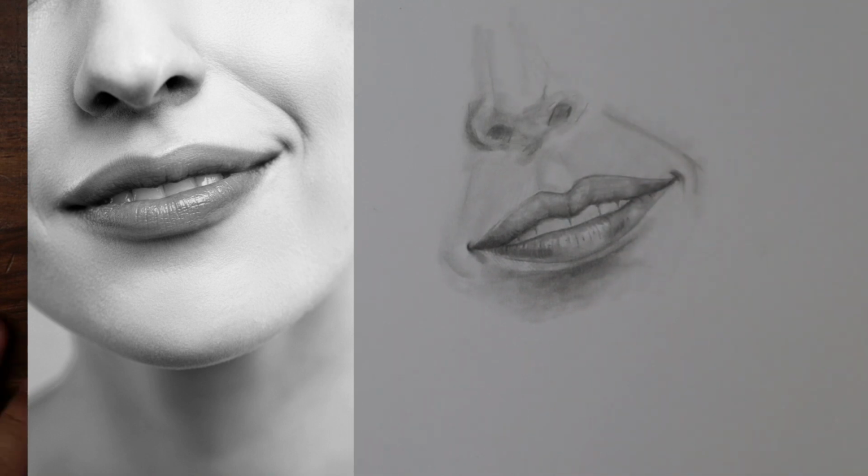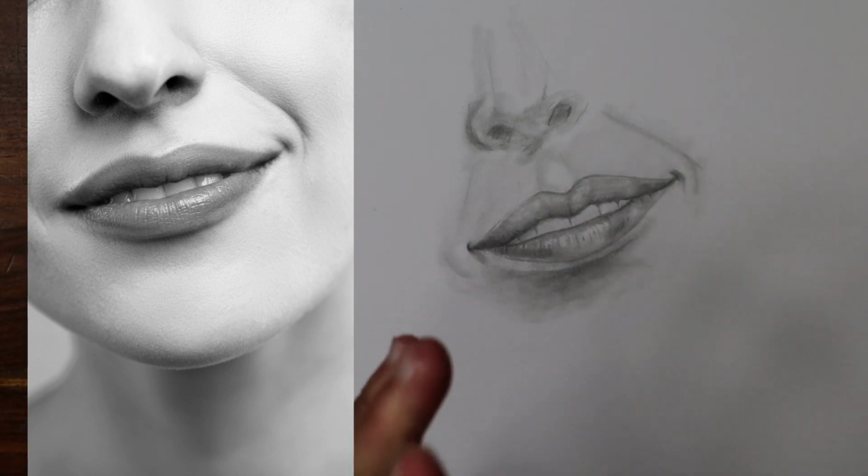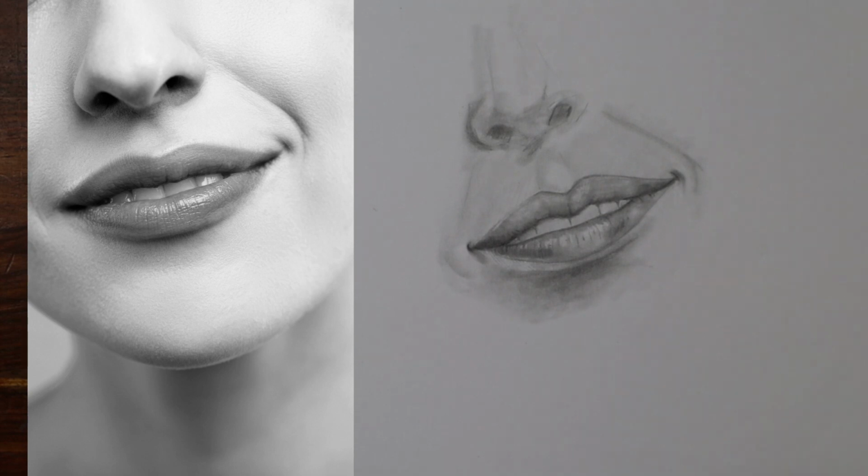So there's the mouth. And for next week, we're going to try to put it all together, finally. We're going to take eyes, nose, mouth, and we're going to put together a portrait using all of the structure, step-by-step techniques that we saw these past 3 weeks. So I hope you enjoyed it.